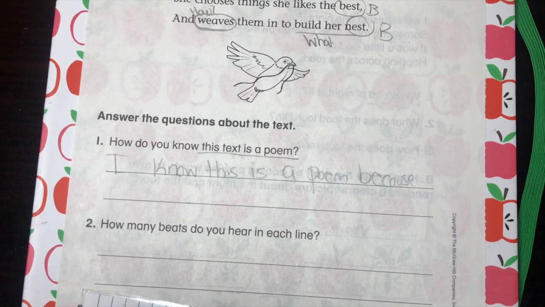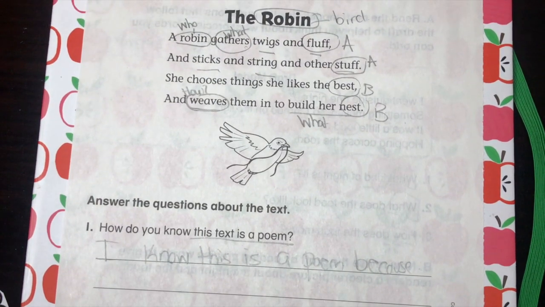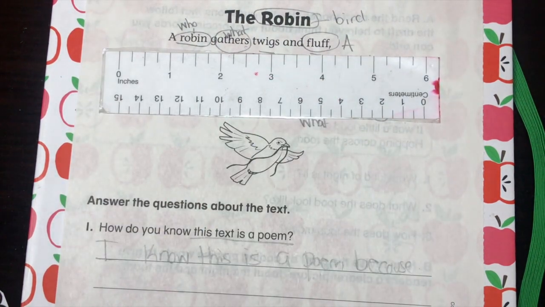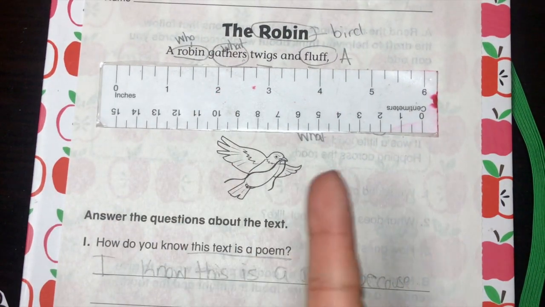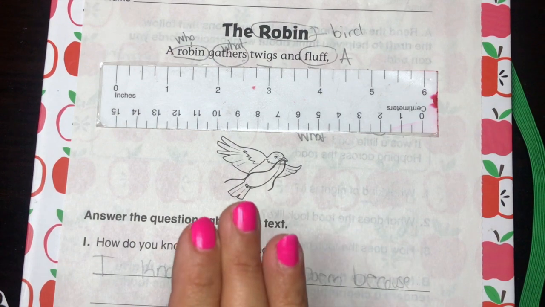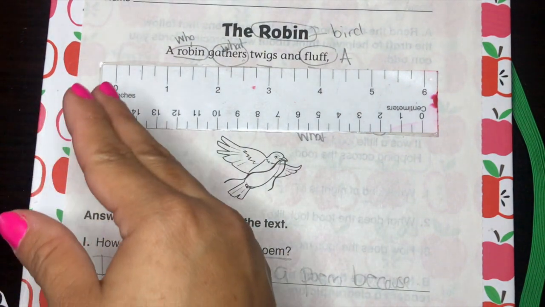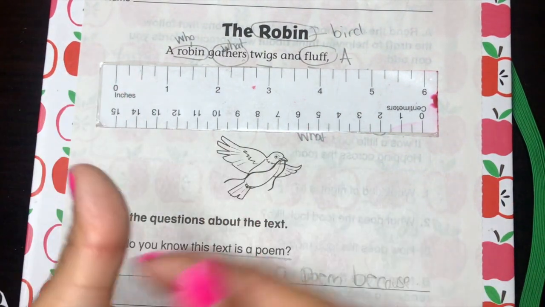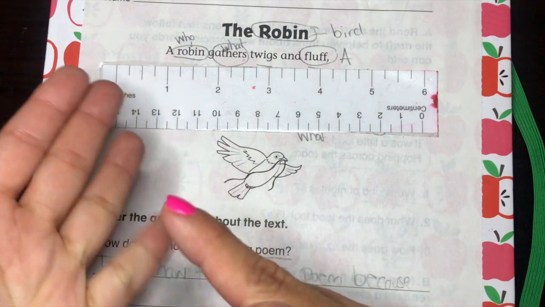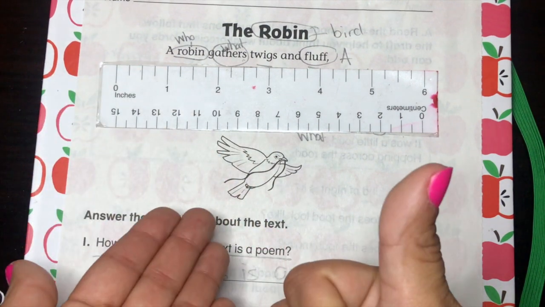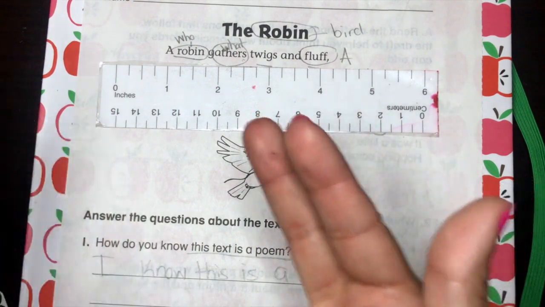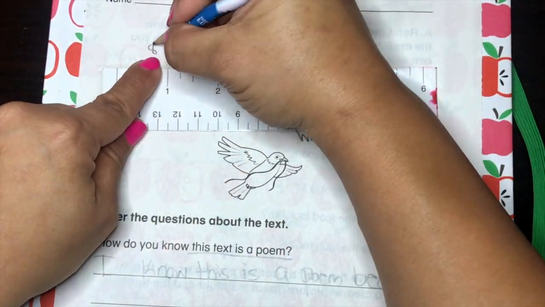Number 2. How many beats do you hear in each line? So this one's a tricky one, right? Because when they say beats, they kind of mean when you have to stop as you read. So word chunks, right? So kind of like syllables. So A would be 1, Robin would be 3 altogether. So a robin gathers, we're at 5, twigs and fluff. So in this line, I hear 8 beats.